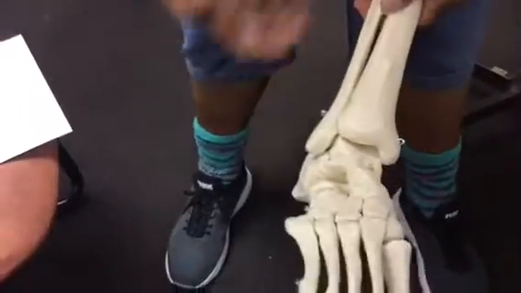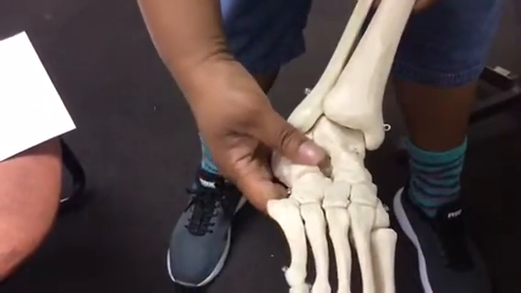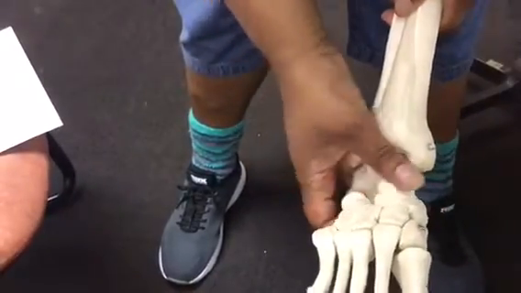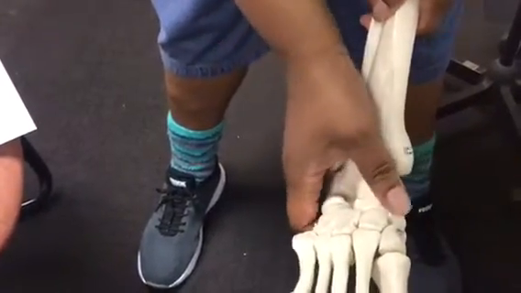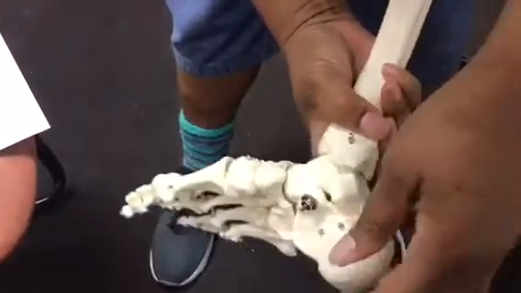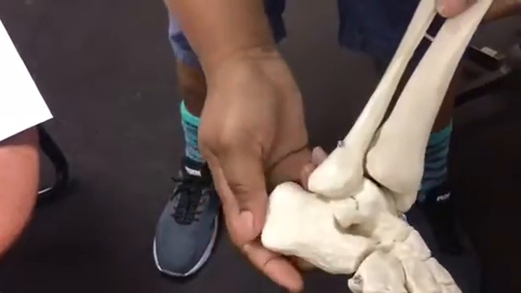Now to conclude, we get to the foot. Similar to the hand, there are tarsus, called tarsals. The biggest 2, the talus and the calcaneus, make up the ankle.